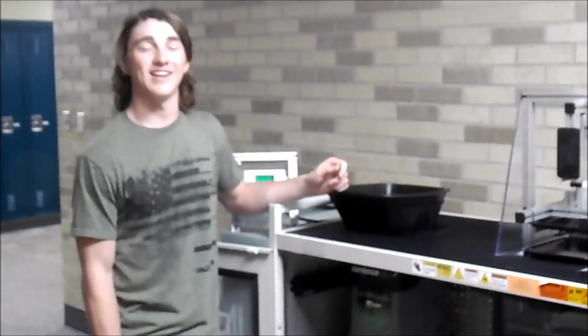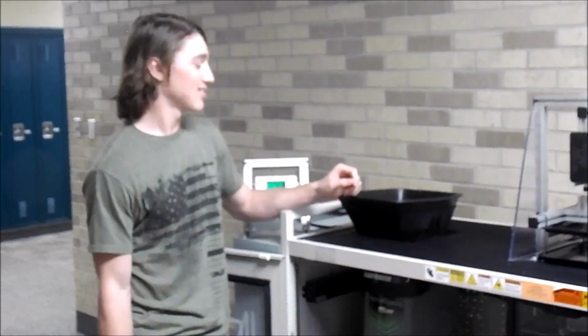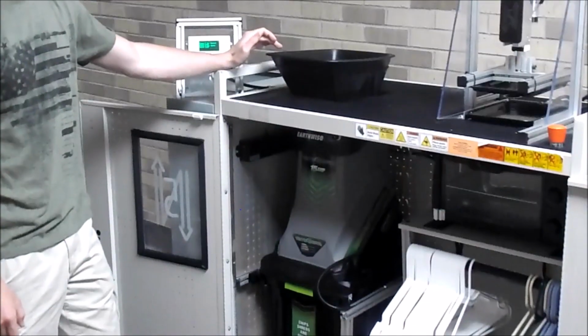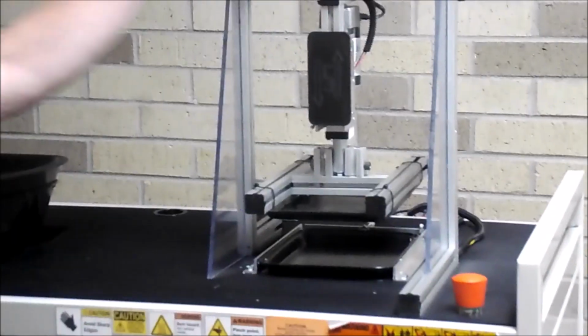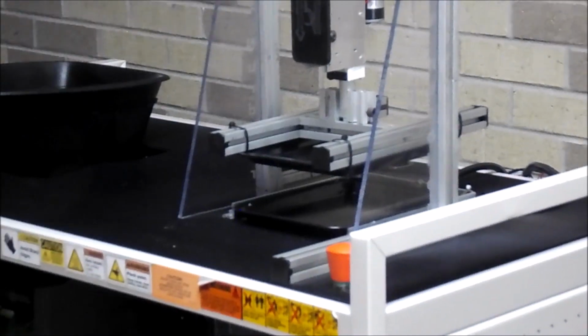I'm Eric Dashman and I'm lead build and lead design. Some of our larger components consist of a 15 amp garden shredder, a 1050 watt oven toaster, and a 60 watt linear actuator press, which we use to press our plastic into the sheets that we make.